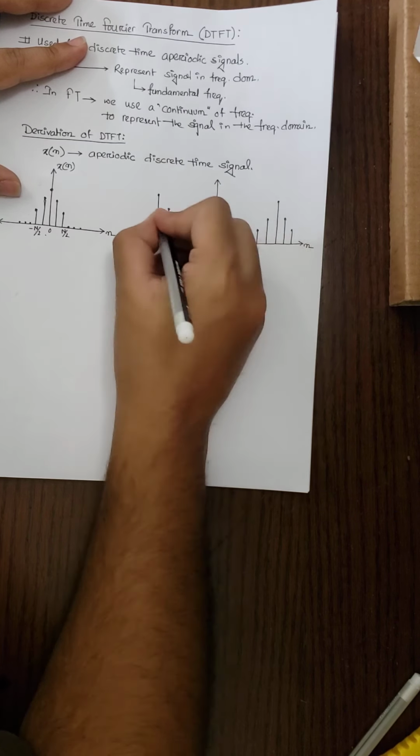So this is the same signal which we have repeated after every N period. This will be a positive N and this will be negative N. This is 0, this is N over 2, this is negative of N over 2. Let us say this signal is xp of n.